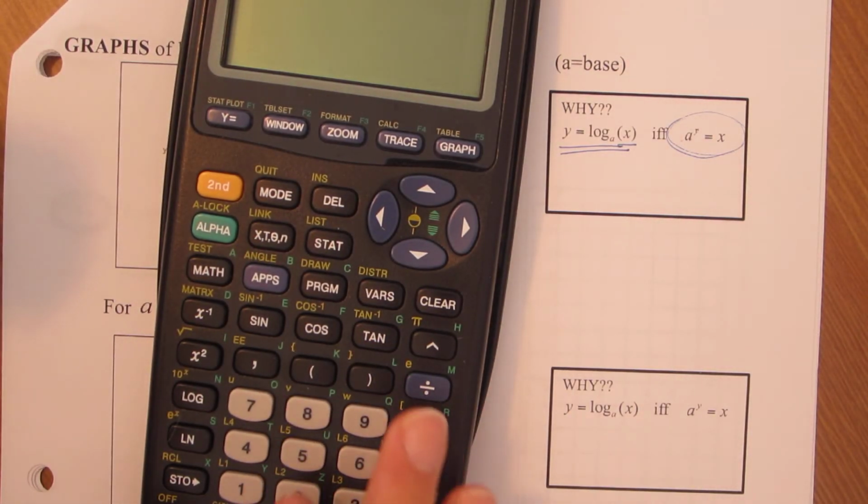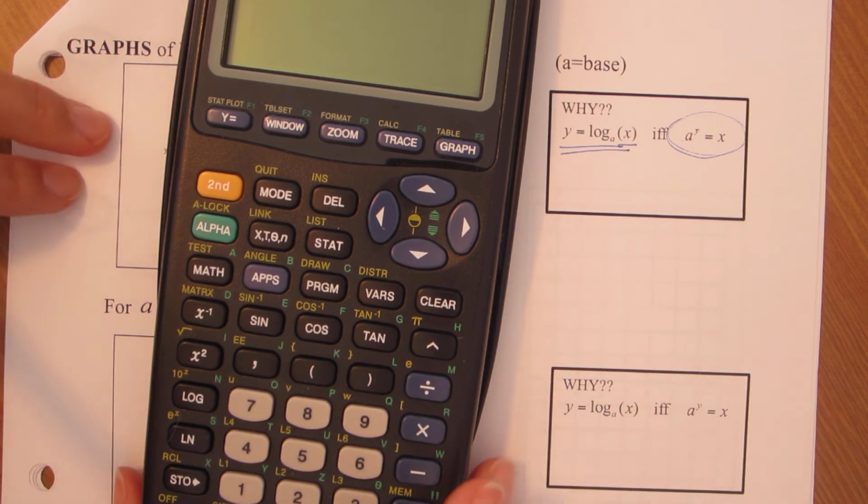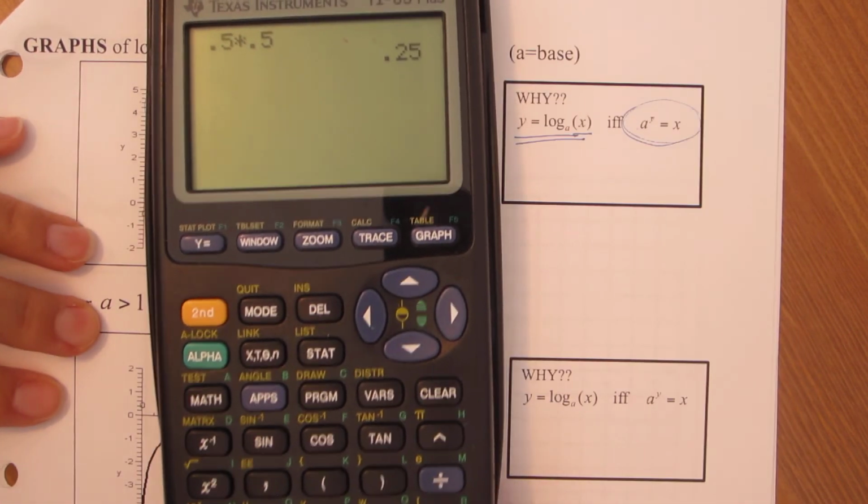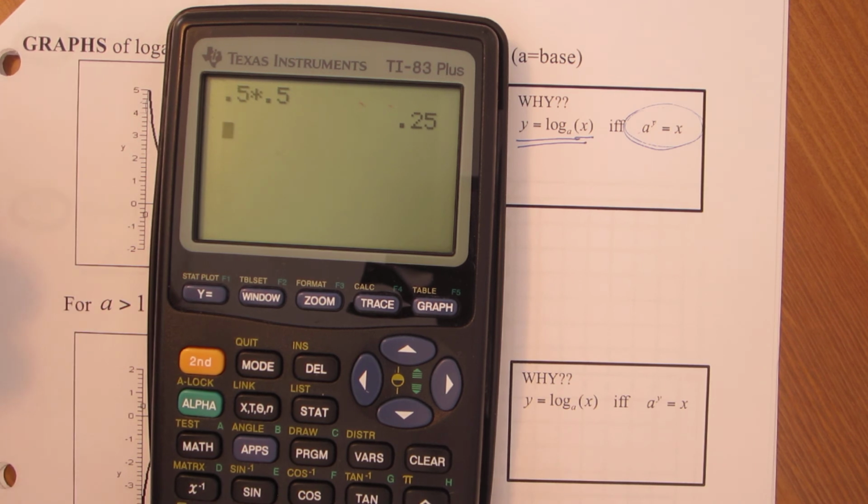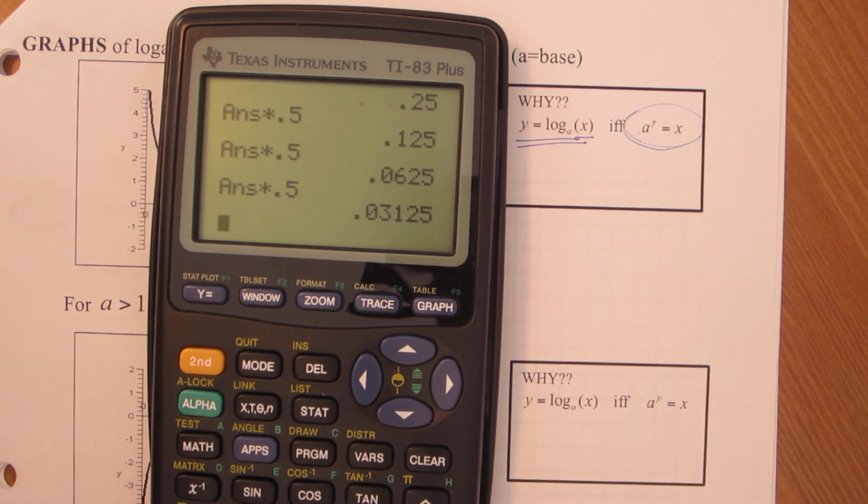If I had 1/2 and I multiply it by itself, 1/2, I get 0.25, which is smaller than 1/2. If I multiply it again by 1/2, I get 0.125, which is even smaller. Then times it by another 1/2, I get something even smaller.